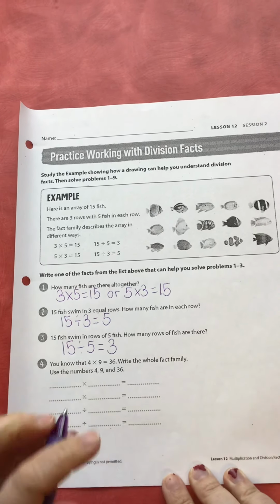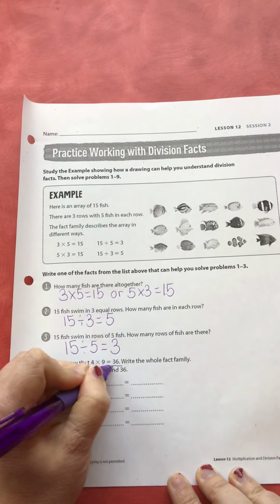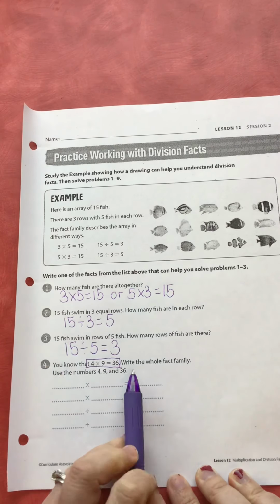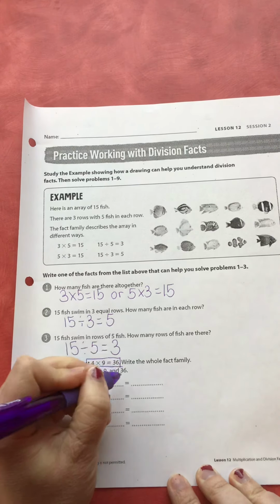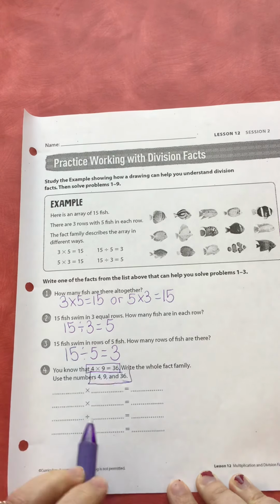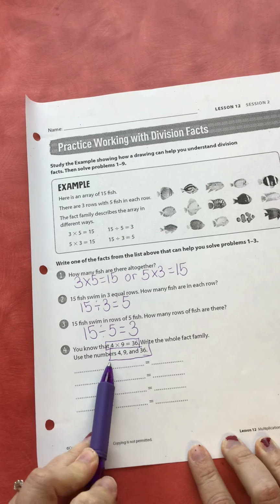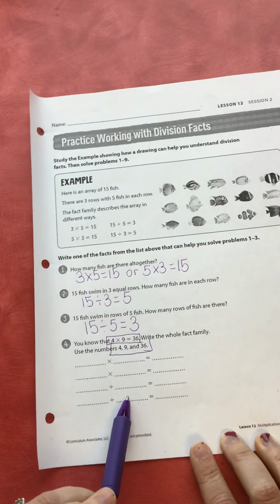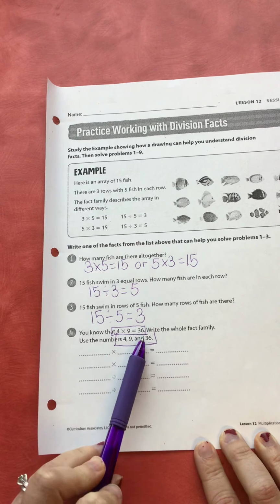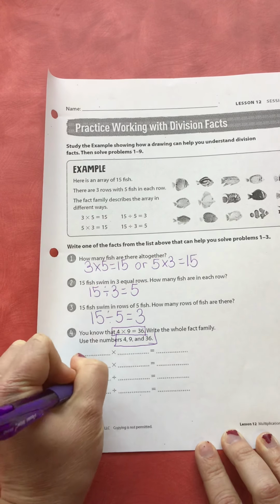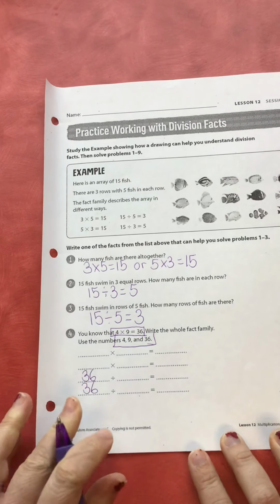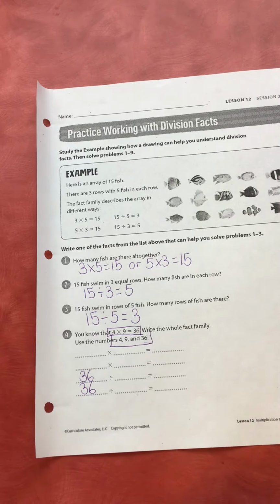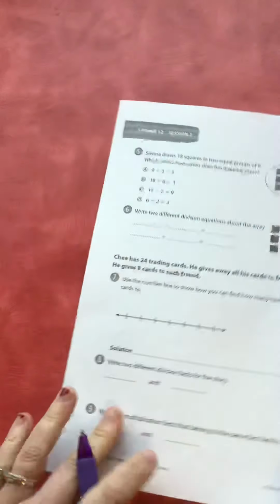Okay, now we know that 4 times 9 equals 36. Write the whole fact family. So I'm going to let you do this part on your own. Write the 2 multiplication facts that go with this fact family and the 2 division facts. The only reminder is when we divide, we start with our total, because when we divide, we're breaking the total apart.